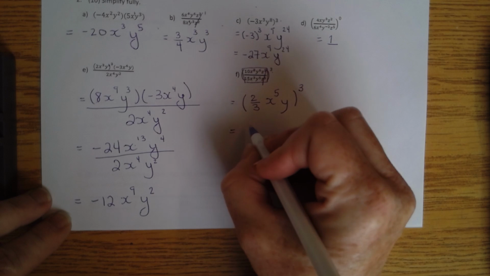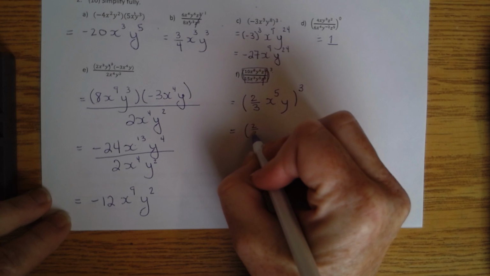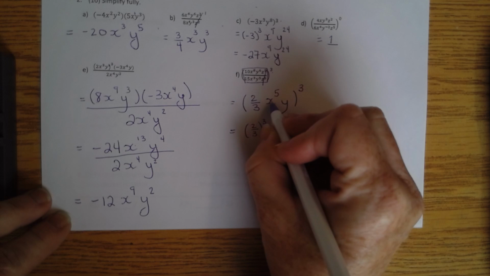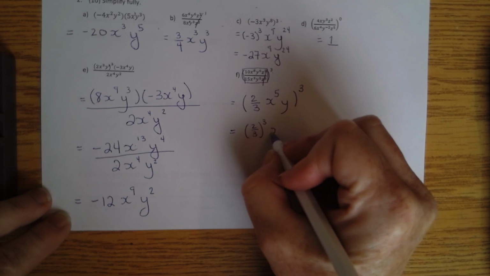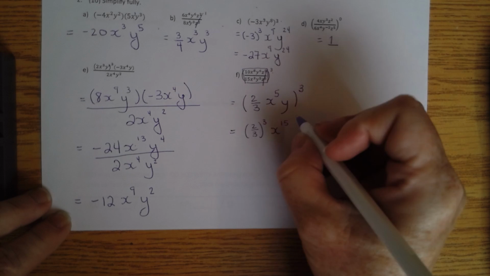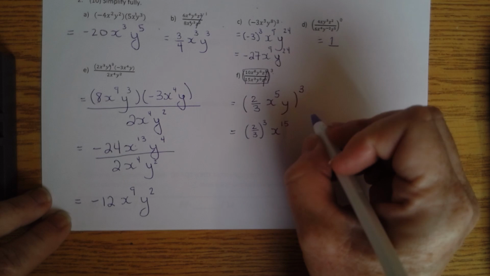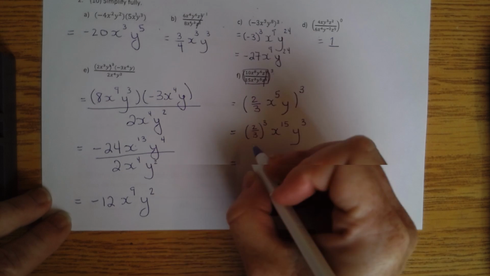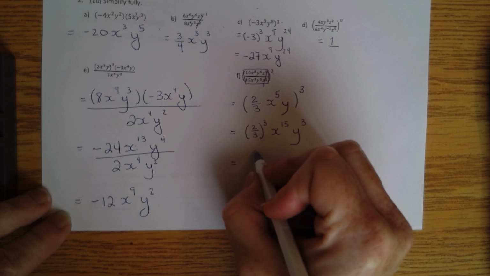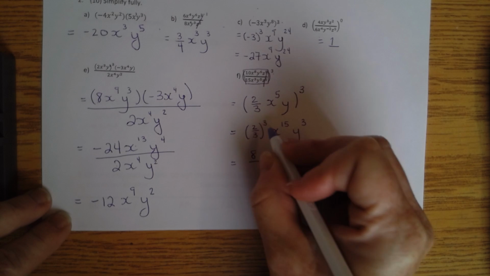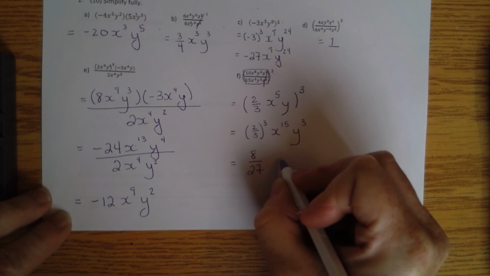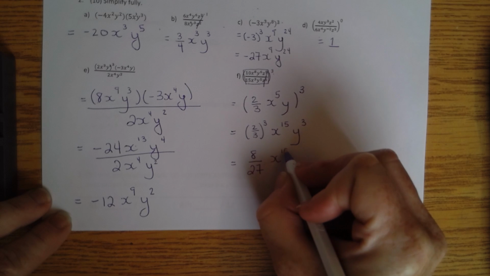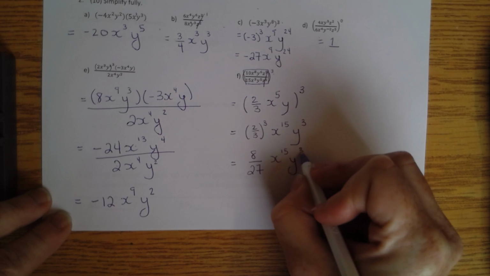So we're going to have 2/3 cubed. Then we're going to have x to the 5th to the cube, so we multiply the exponent, so we get x to the 15th. And then we have y to the 1 to the cube, so we multiply the exponent, so we get y to the 3. And then we just evaluate. Remember, it's 2 cubed, which is 8, and 3 cubed, which is 27. So we have 8 over 27, x to the 15th, y cubed.